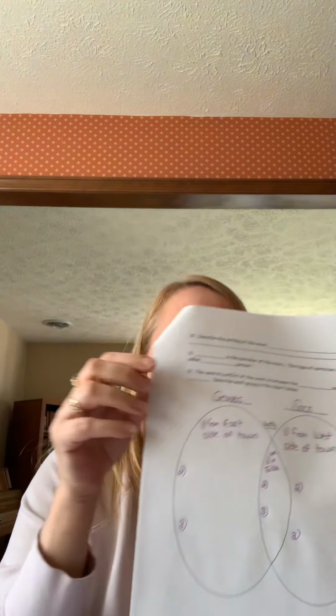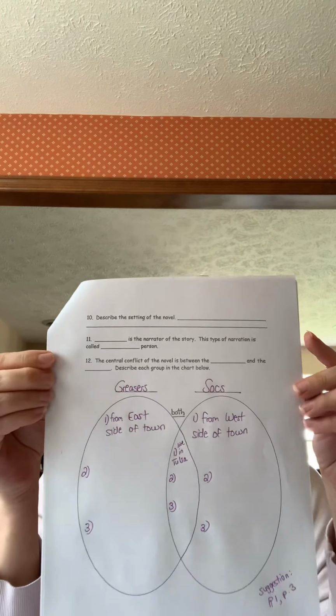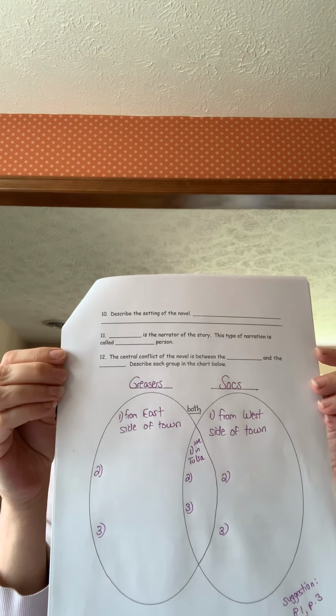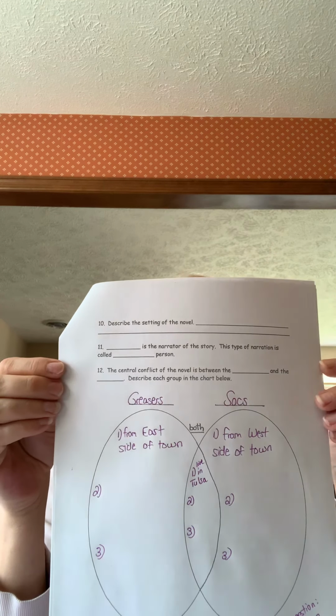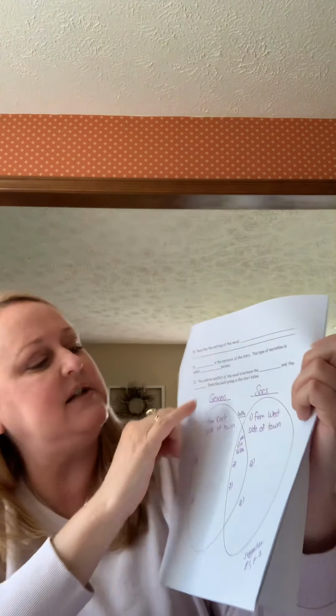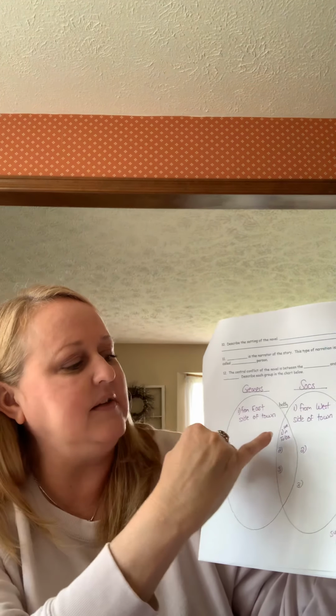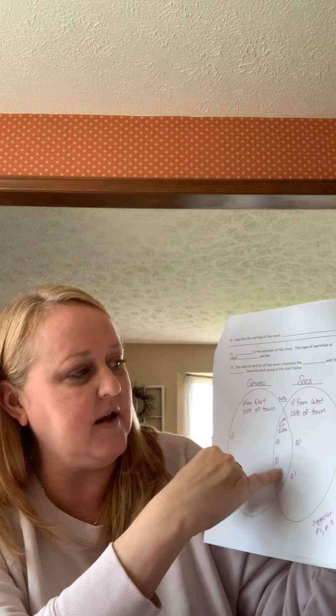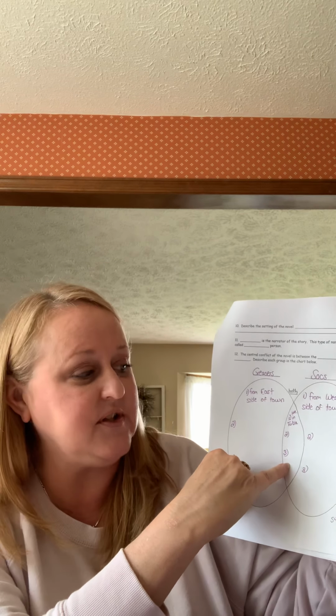So what we're going to be doing is comparing and contrasting the two groups that are important to this novel, the greasers and the socias. If you're using the Venn diagram, you're going to need to write greasers over here and socias over here. And then I would like you to come up with at least 3 similarities where it says both. In the middle where the circles overlap is where you're going to write how they are alike, how they're similar.